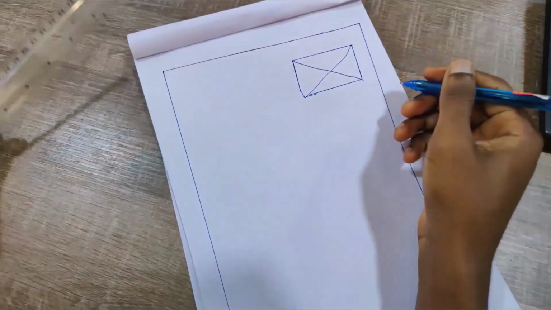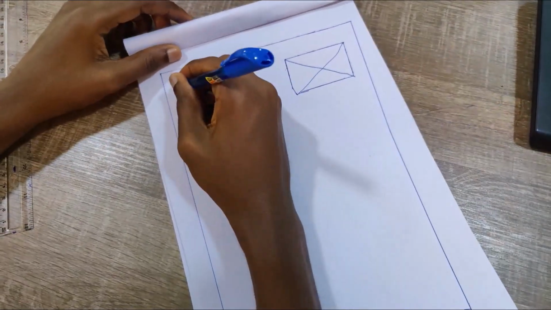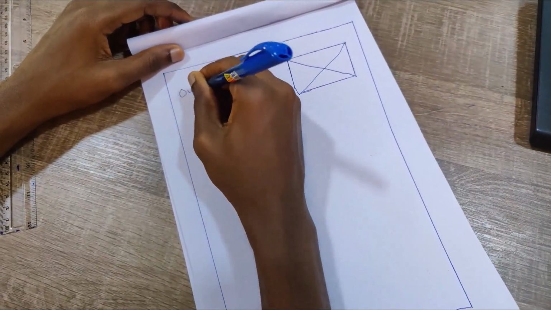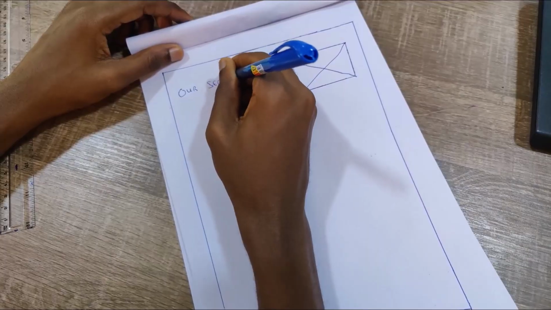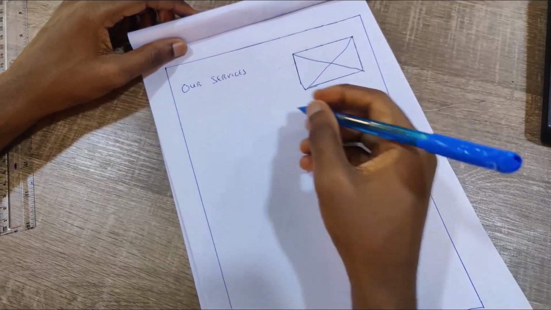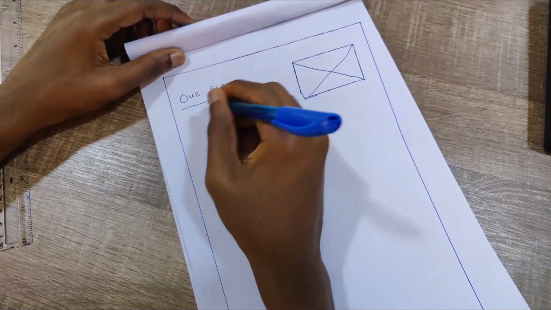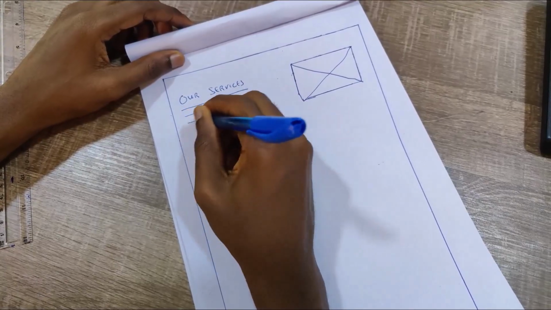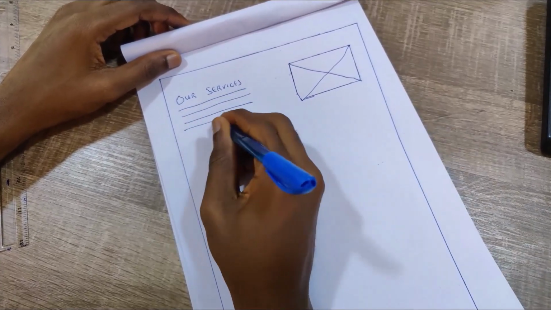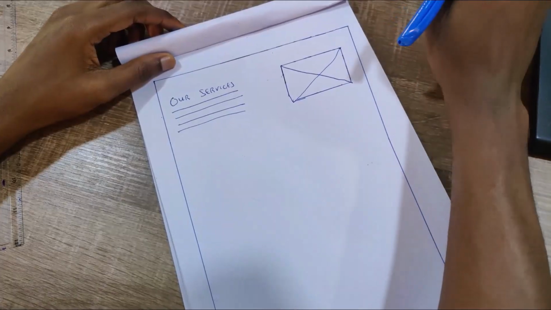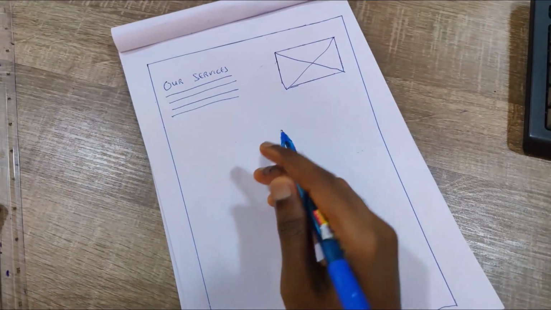There will be an image on the right side, while there will be a text beside the image that says our services, and there will be a little text right now. So the text will be represented with the line, and those will be the text right there. Then having the image, our services that has a text.